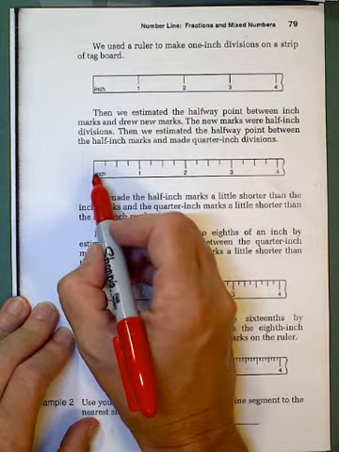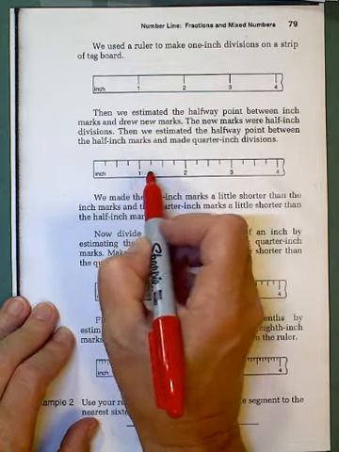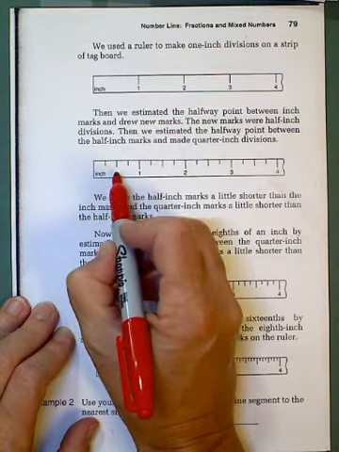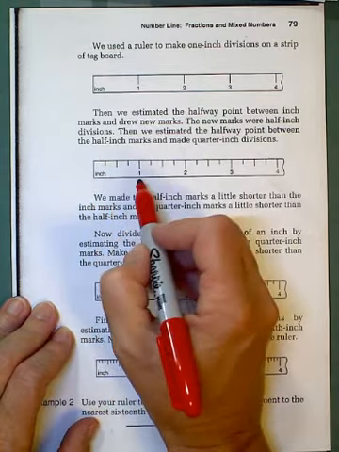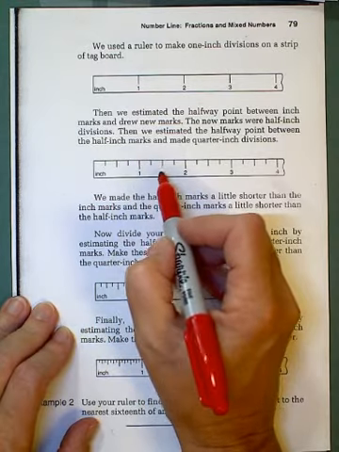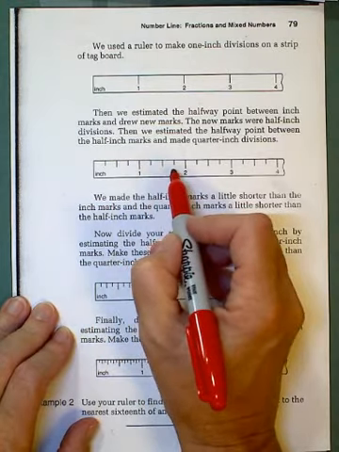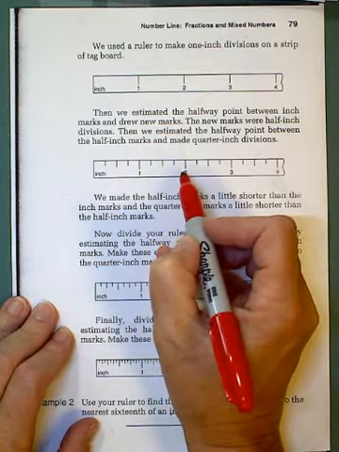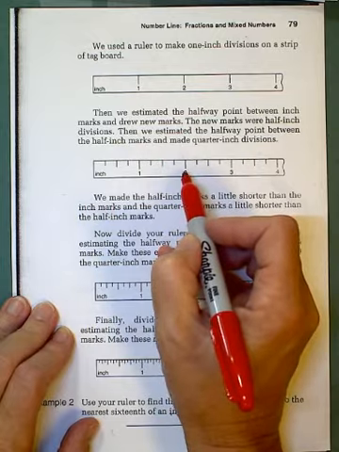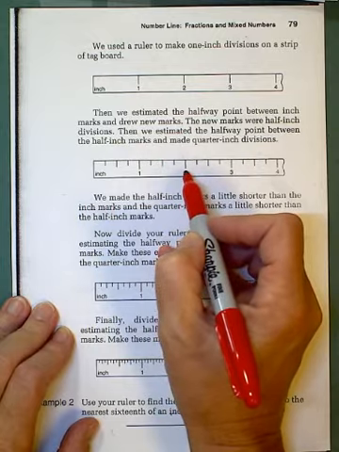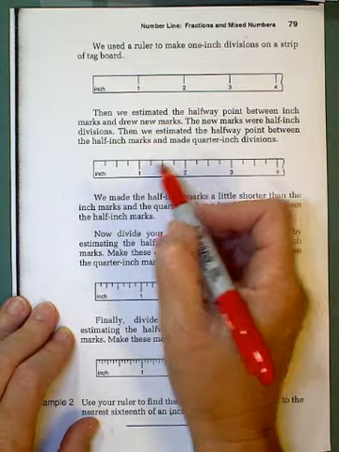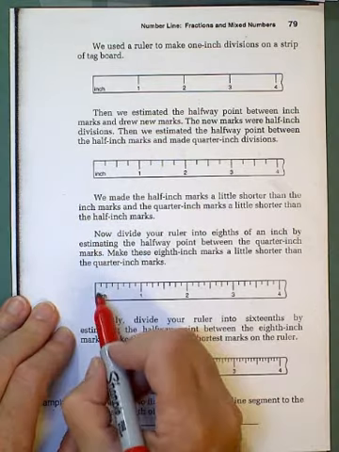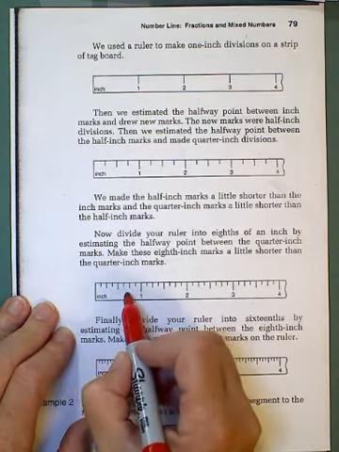Therefore, if I were counting each of these tick marks in order, I would say 1/4, 1/2, 3/4, 1 inch. 1 1/4, 1 1/2, 1 3/4, 2. We'll have an exercise where we will practice counting and writing our fractions in simplest terms a little bit later on. Now divide each of these sections in half again, and you will see the 1/8 inch markings.